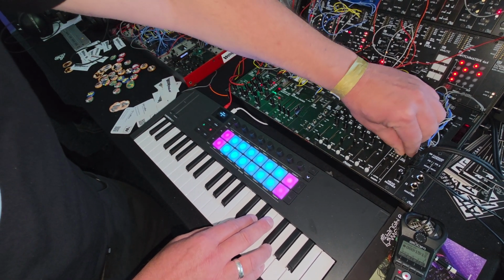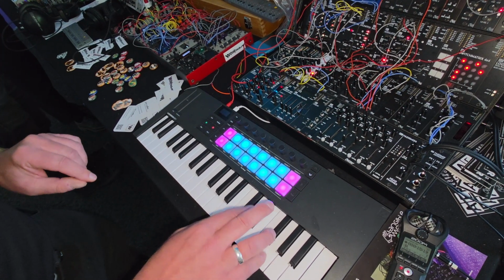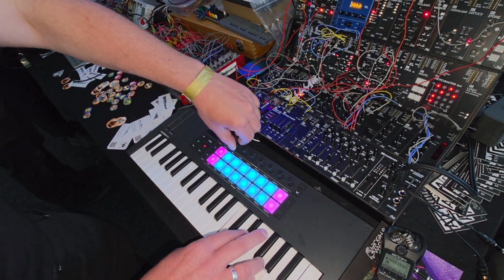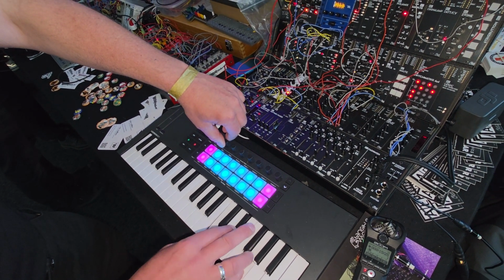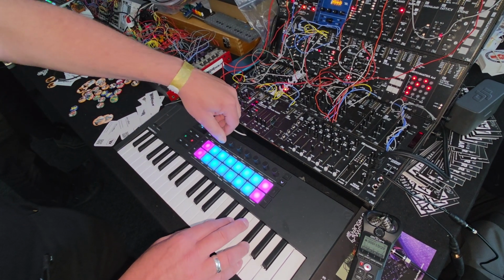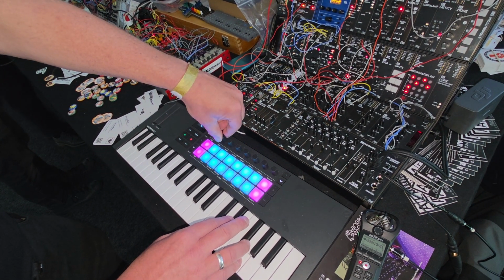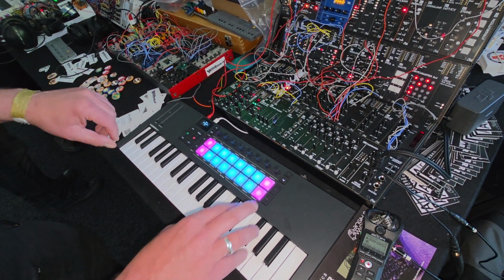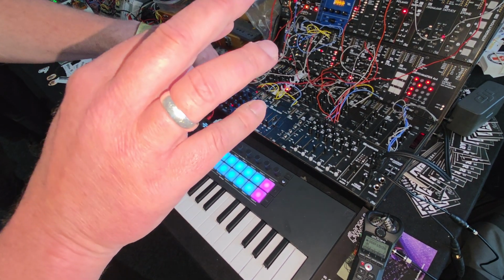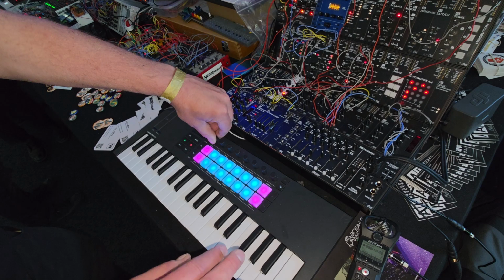If we remove all effects, yes, now we have short. Let's increase the decay. Let's increase it even more. Nice. Let's increase the attack.